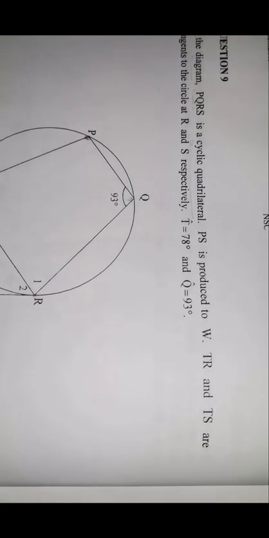In the diagram below, PQRS is a cyclic quadrilateral. So they're telling you that PQRS is a cyclic quadrilateral. P, Q, R, S. So you're expected to utilize the properties or the reasons used when proving that a particular quadrilateral is a cyclic quadrilateral. So you're expected to use those rules or that reasoning.